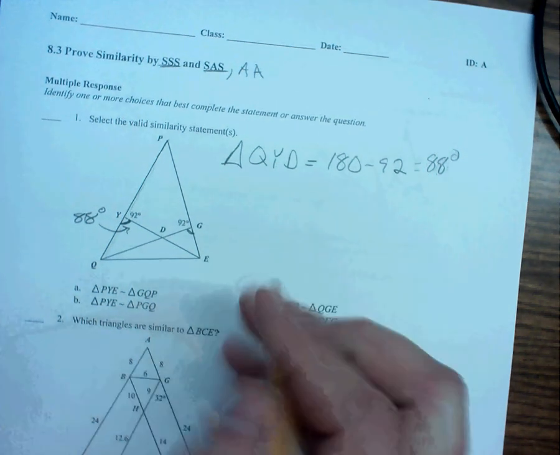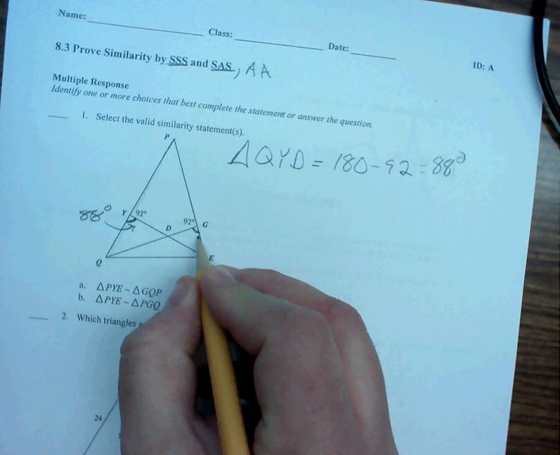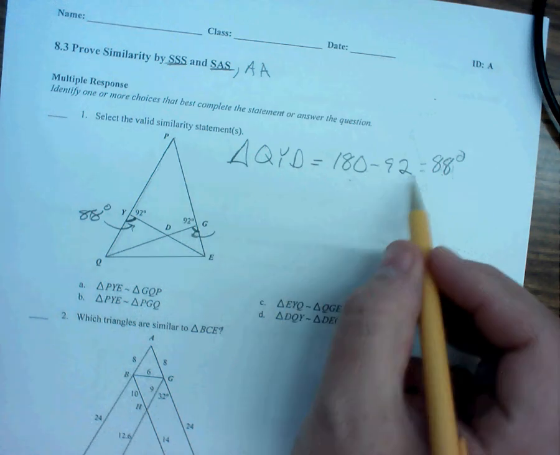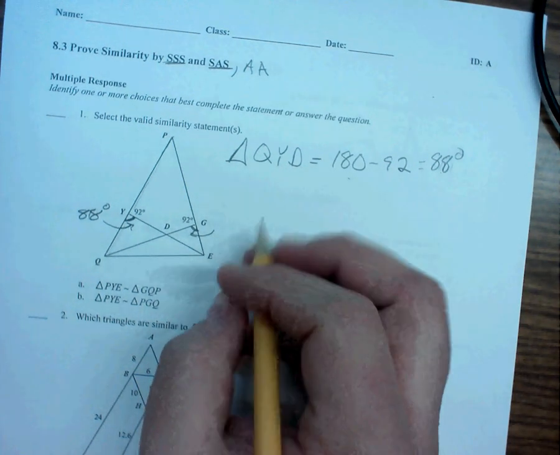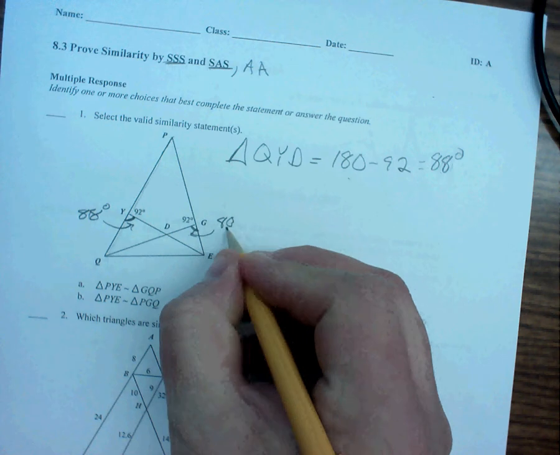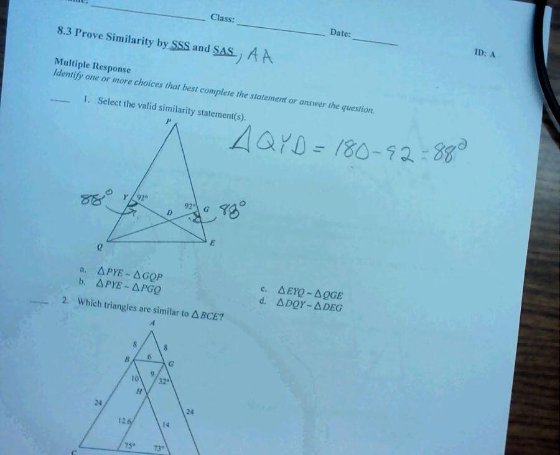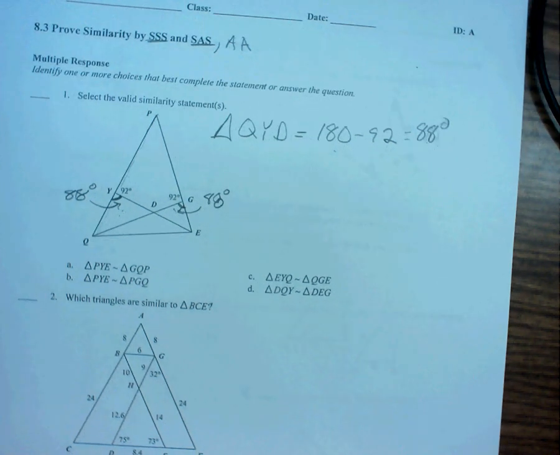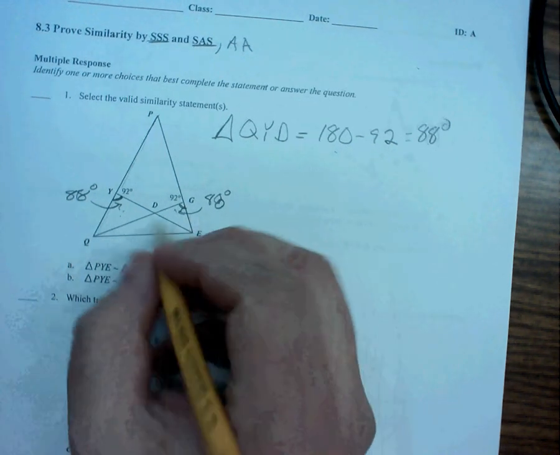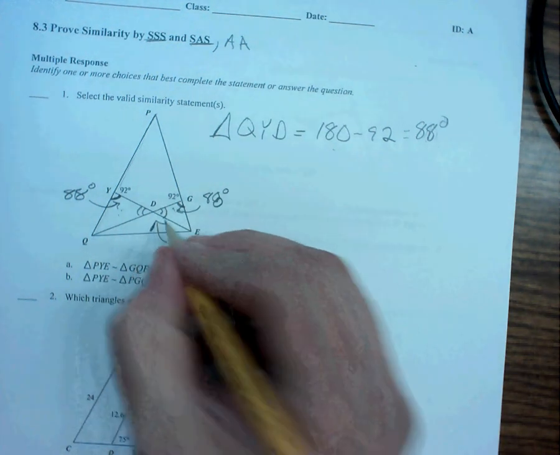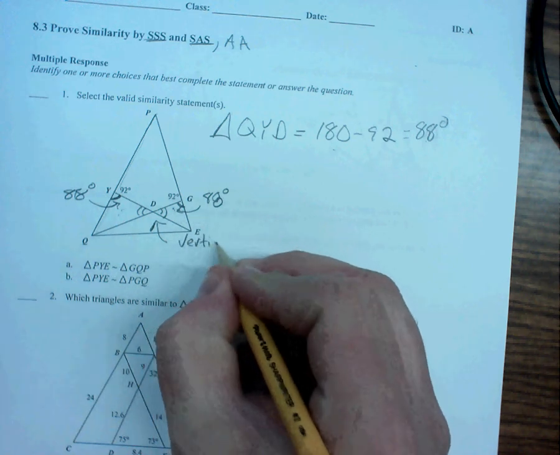Now, what about this angle right here? Guess what? It's the same thing. I can find this angle by saying 180 minus all this stuff, 92. So this is also 88 degrees. So those two angles are congruent. Now, if I can find another pair of angles in this bow tie figure that are congruent, then what? So what are these called? Vertical angles. So we know that vertical angles are always congruent.